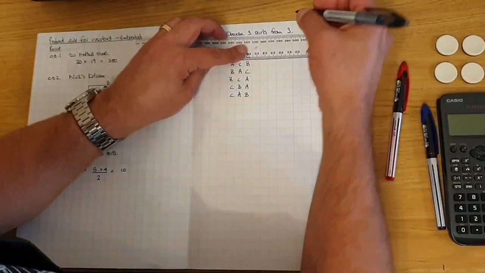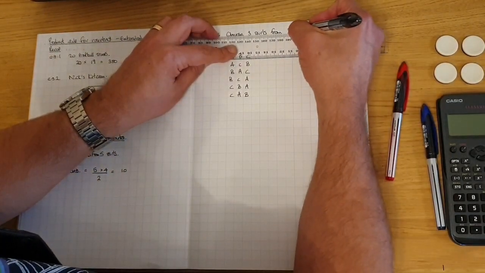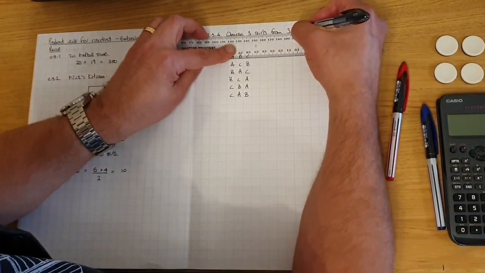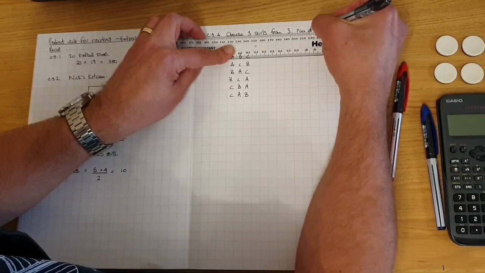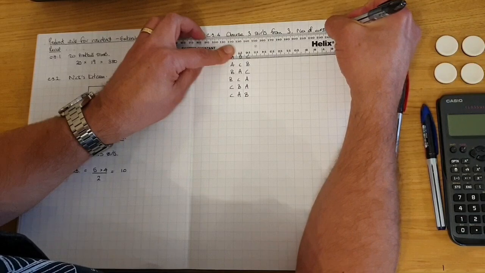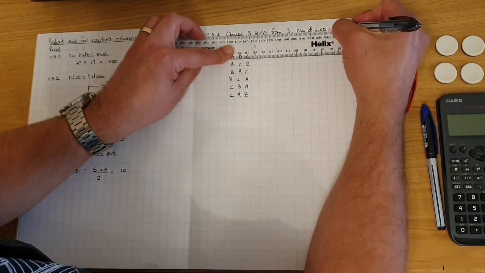Mathematically, though, I can write this down the way we've been writing this down before. I can say, well, my number of ways is 3, because first time I choose, I've got 3 girls to choose from.